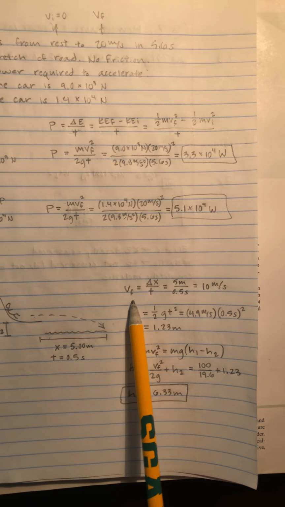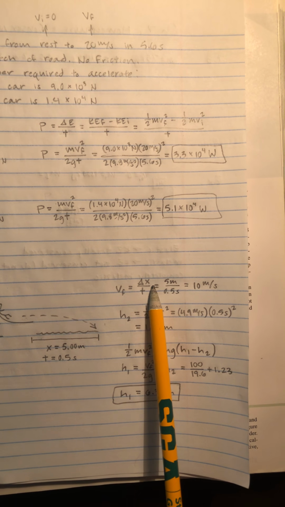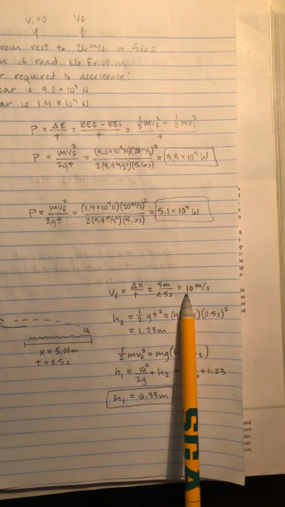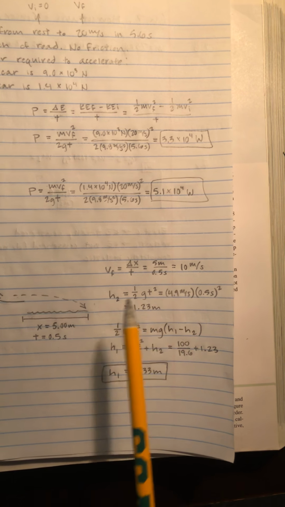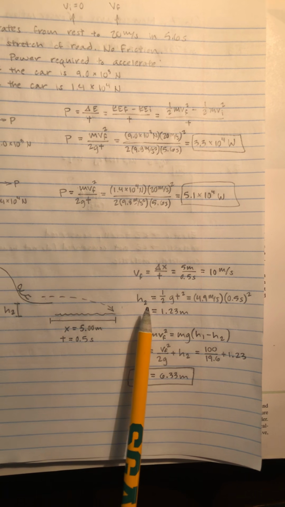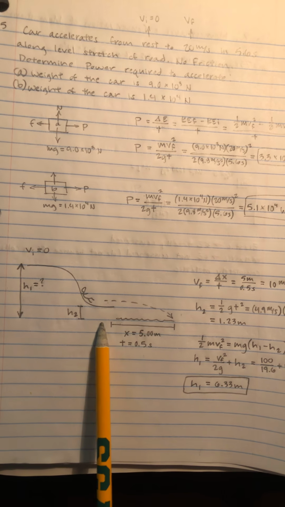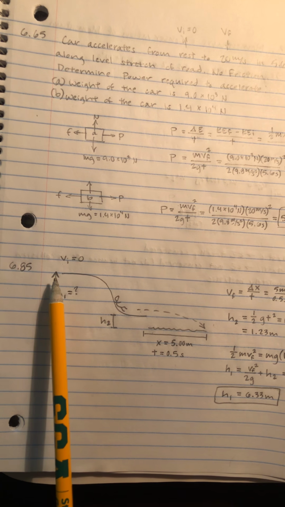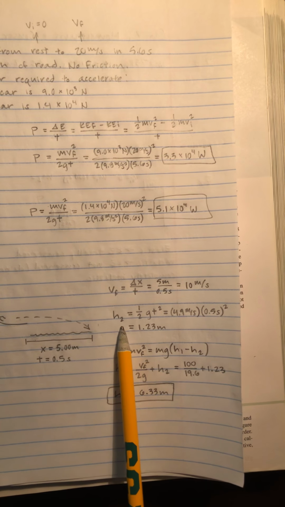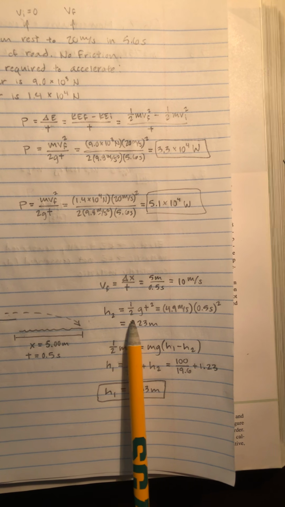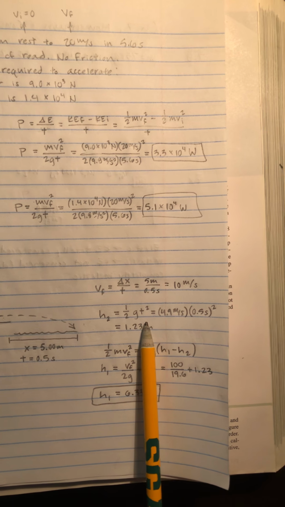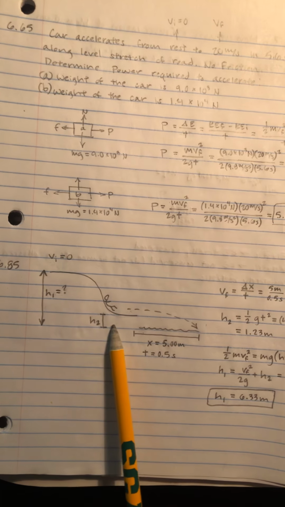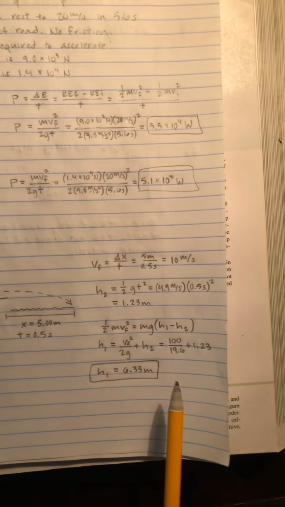So the final velocity is just change in x over t, which is going to give you 10 meters per second. And then what you want to do is find h2. I labeled h2 the height from the bottom of the slide to the surface of the water, and h1 is what you're trying to find. So h2 is going to be 1/2 times gravity multiplied by t squared, and that's going to be 1.23 meters. So this height right here is 1.23 meters.